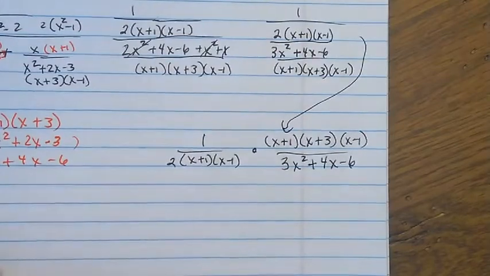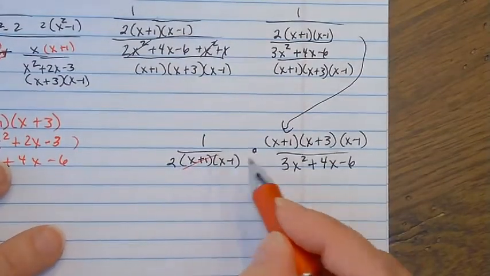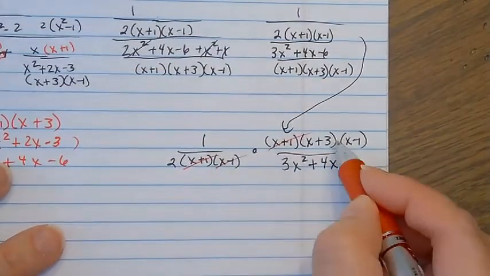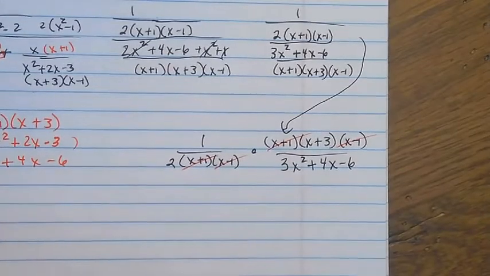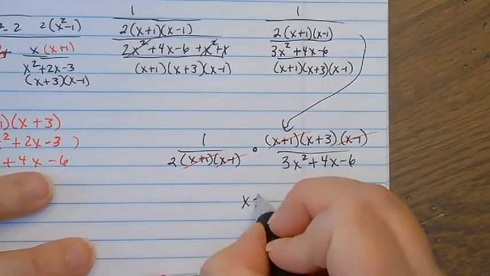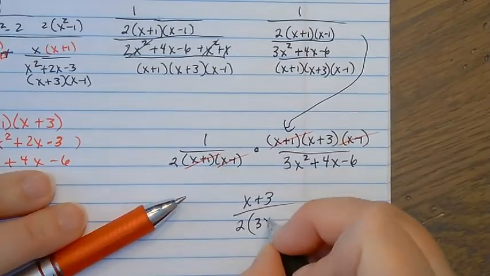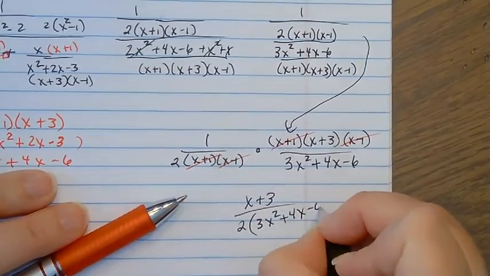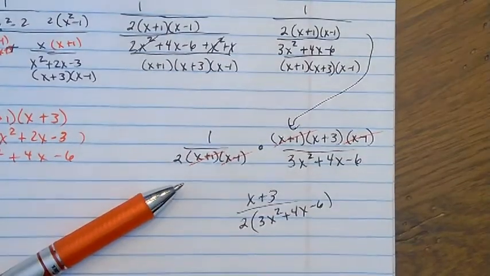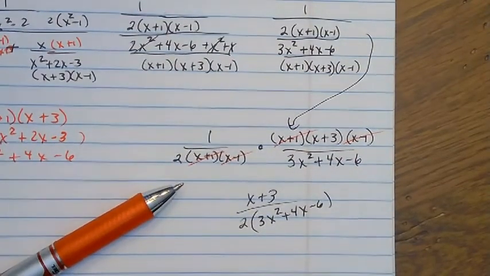So then I'm going to look for things that cancel. I have an x plus 1 that cancels, an x minus 1 that cancels. So all that's left on the top is x plus 3. And what's left on the bottom is a 2 and a 3x squared plus 4x minus 6. That is pretty in-depth. That's a pretty complex problem.